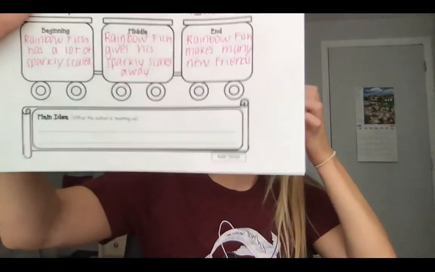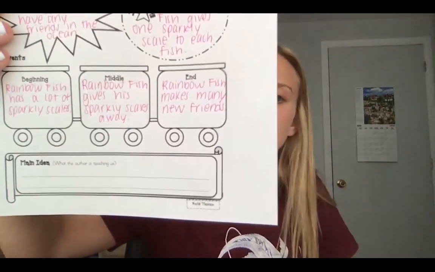I'm gonna say Rainbow Fish makes many new friends. Rainbow Fish makes many new friends is the end. So you can use the problem and solution to help guide you through that because the problem usually happens at the beginning of the story, and then we'll see our solution at the middle or the end.